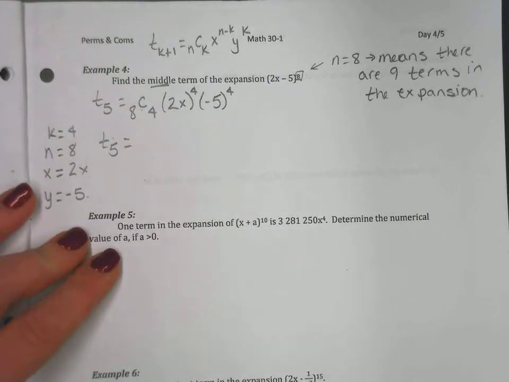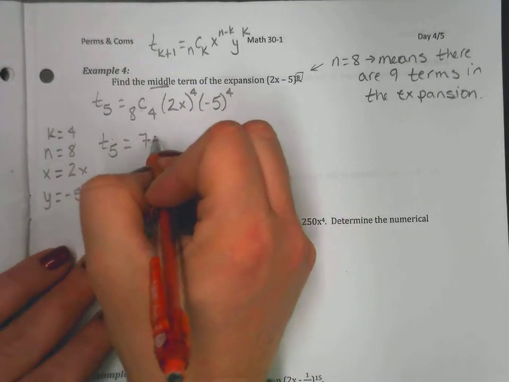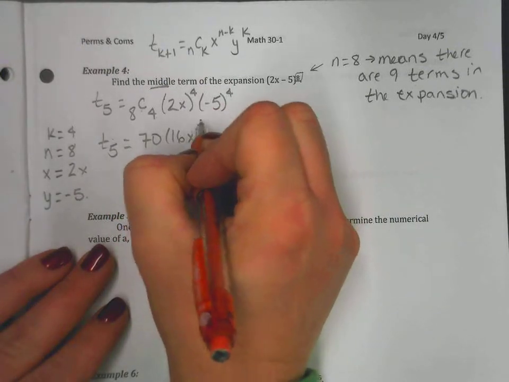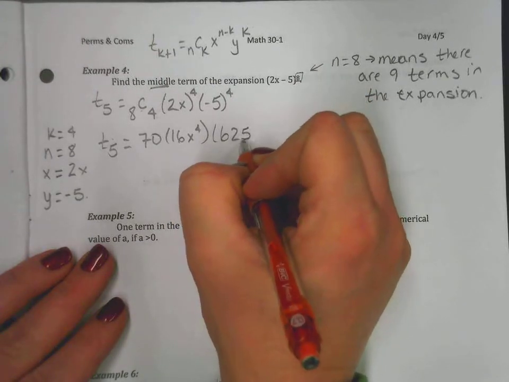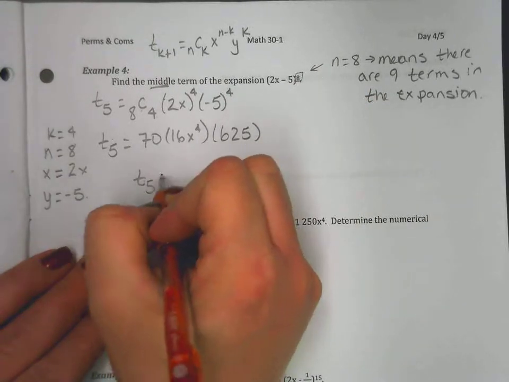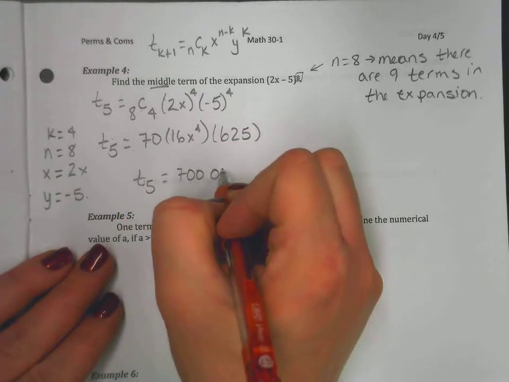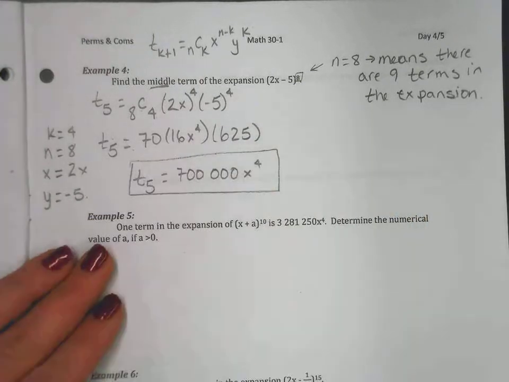So my 5th term, if I evaluate this now, 8 combination 4 evaluates to 70. 2 to the power of 4 is 16. Negative 5 to the power of 4 works out to be a positive 625. So the middle term in this expansion would be 700,000 x to the power of 4. And we are done.